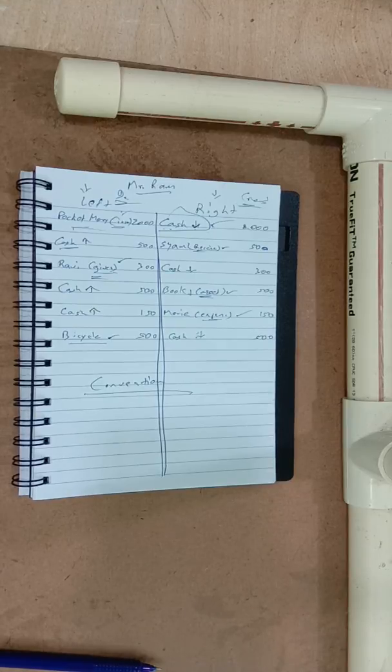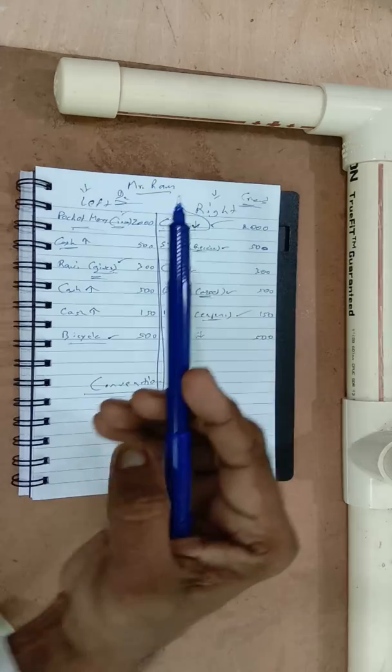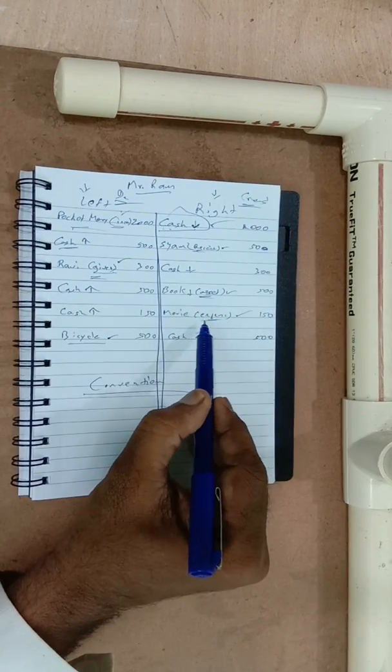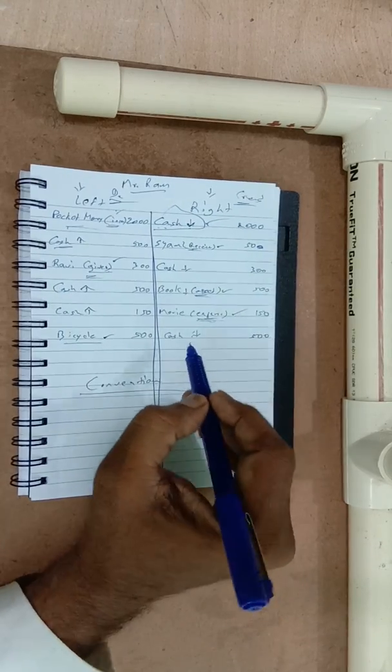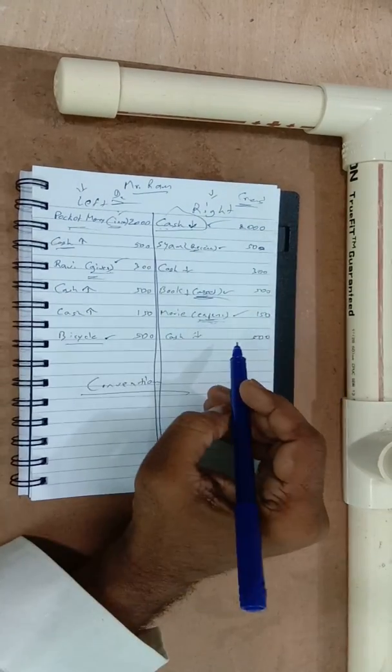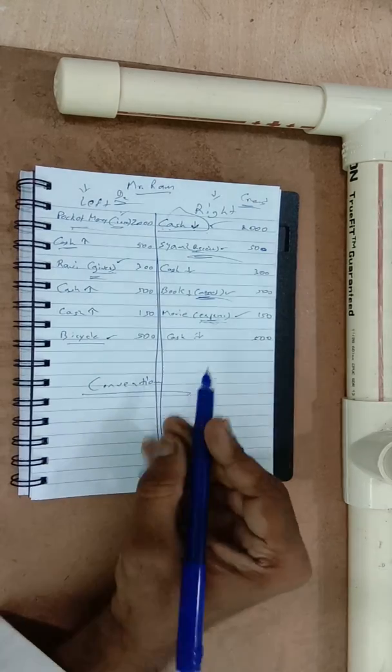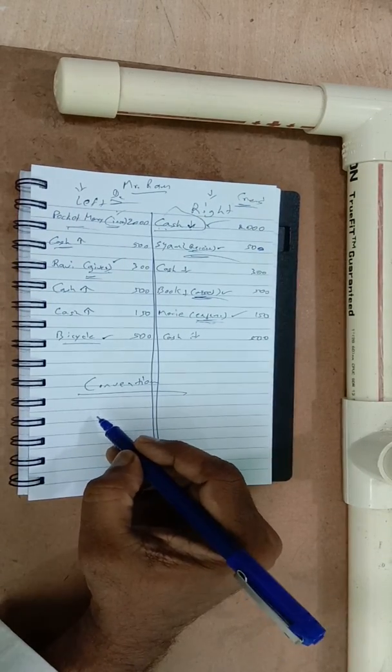Similarly, cash paid is on the right hand side. What could be the possible reasons? For cash going out, the possible reasons could be expenses, another asset coming in, or there is some receiver. That's all. These are the golden rules, and this is the logic behind golden rules.